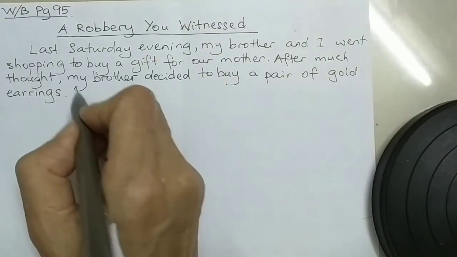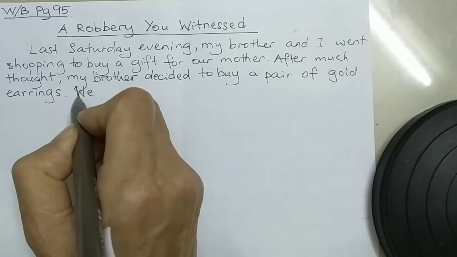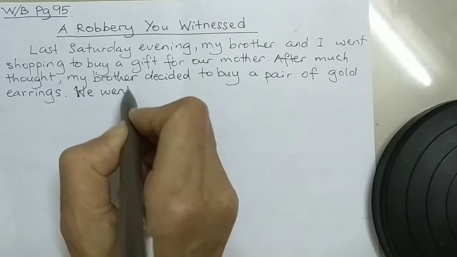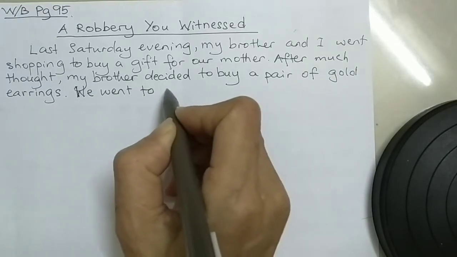We went. So you write down, we went to a goldsmith shop.